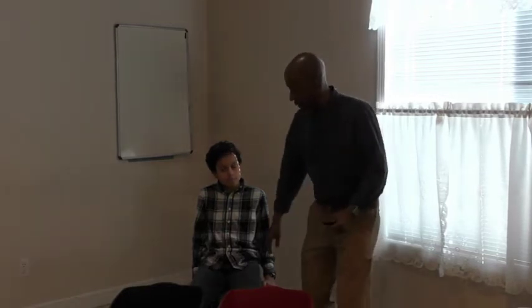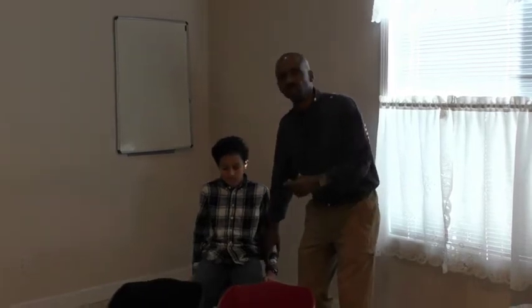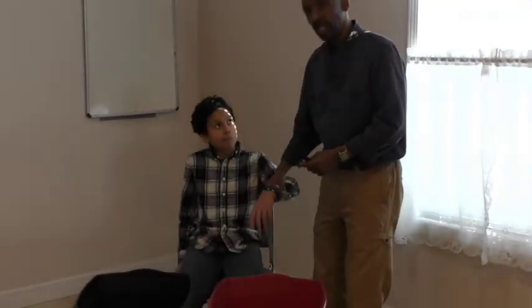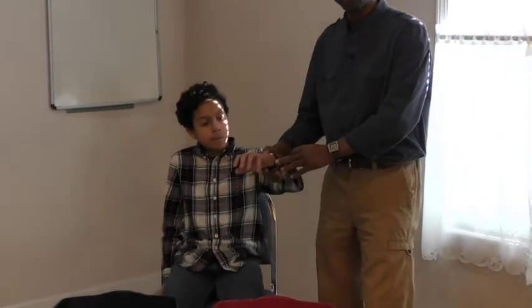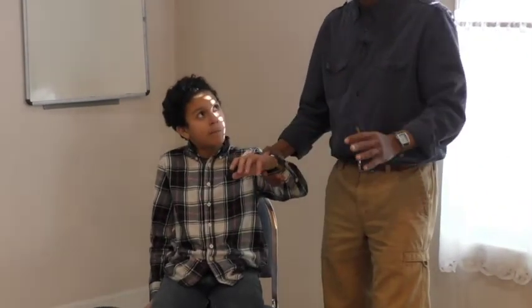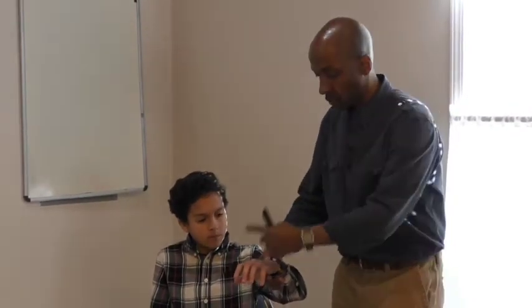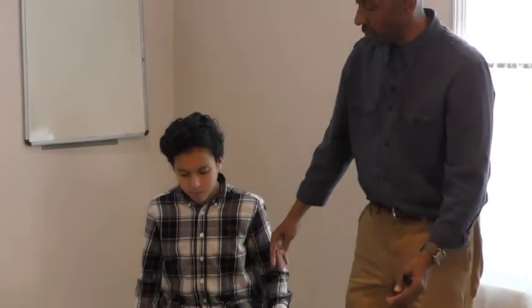All right, so just for sake of ease, because it's easier to see this, let's say he sprained his wrist. So after we do the RICE method, that is, we want to rest, ice it, compress it, maybe with an ACE wrap or something, and elevation for about the first 24 to 48 hours. Then after that, what we can do now is we can use the contrast bath.